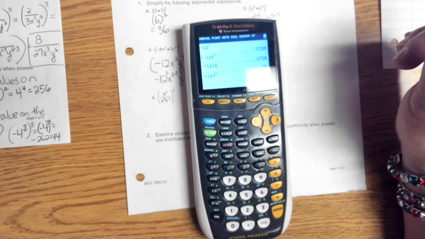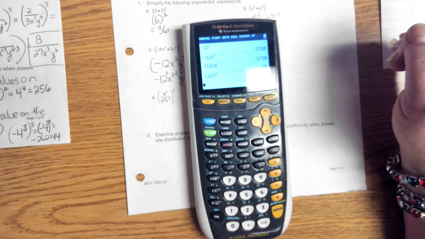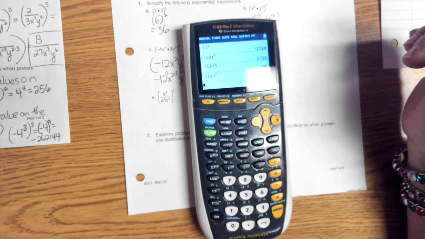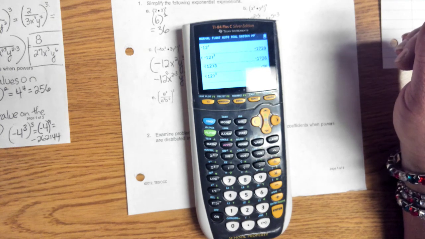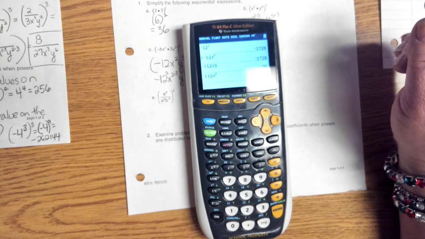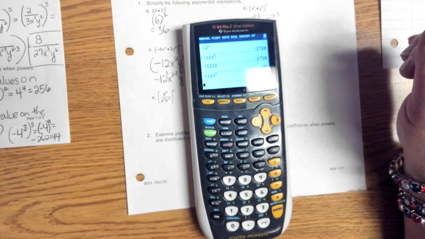Uh-oh, I didn't do it right. Why does it not work on the other one? All right, because the other one is inside and it's on the negative. Please, please, please, please, just put these in parentheses because it's going to help you when you get to the quadratic formula. Okay? All right?